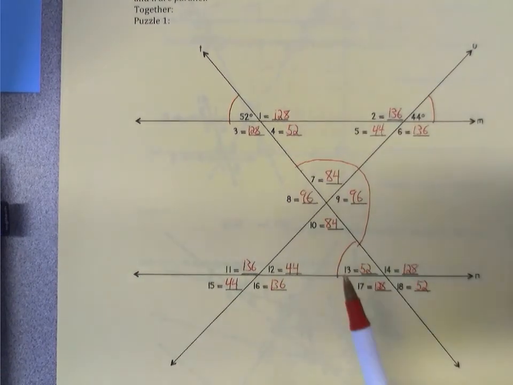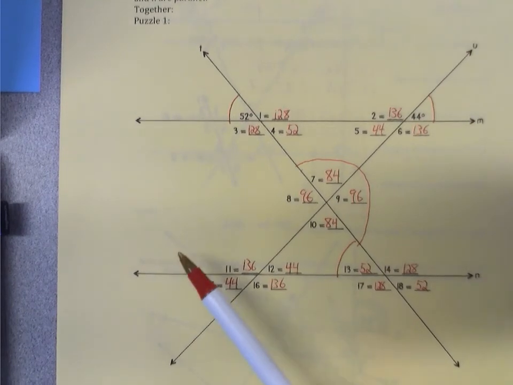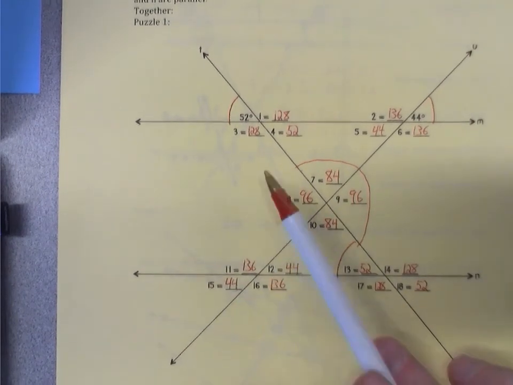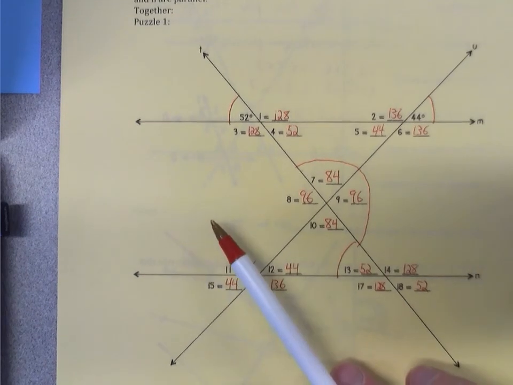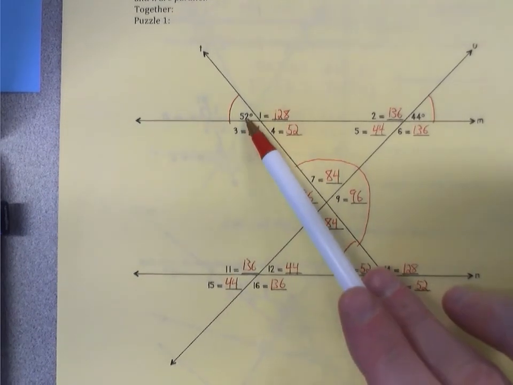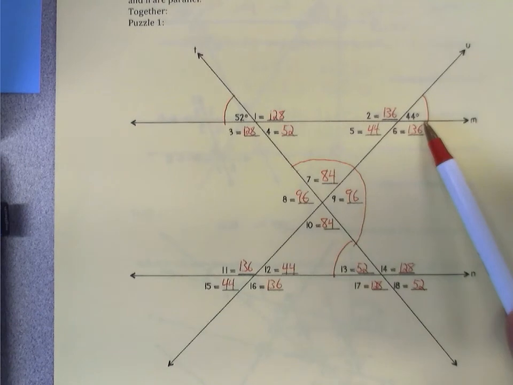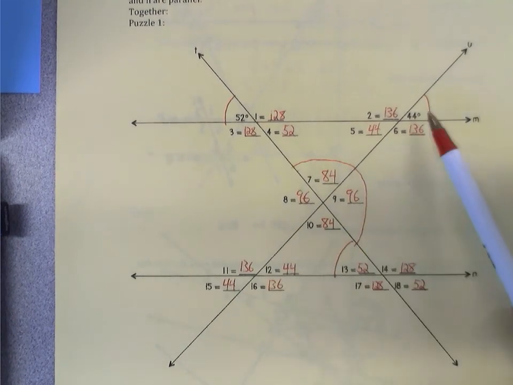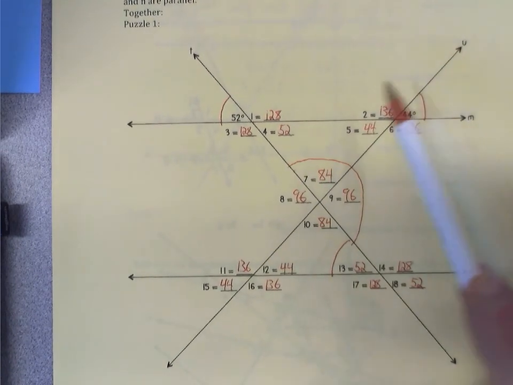So really, if we just apply some simple logic and reasoning, using what we know about corresponding angles, alternating interior angles, and alternating exterior angles, we can find, even though we only knew two angles in this whole thing, as long as it's two angles that give us enough information, we can go through and find the rest of these values.